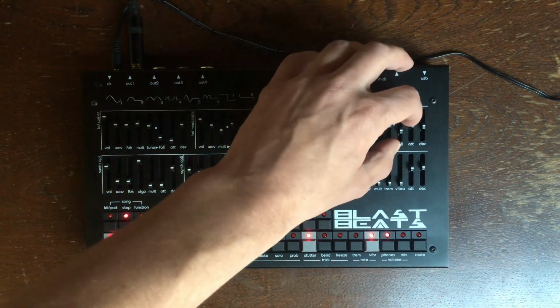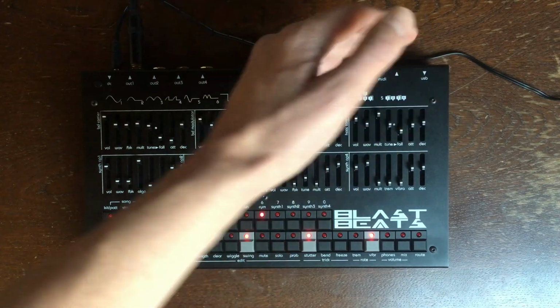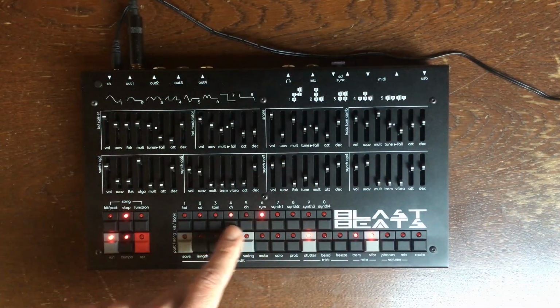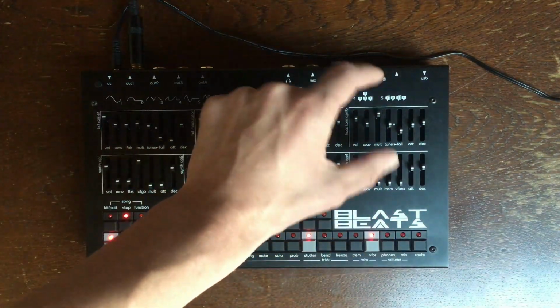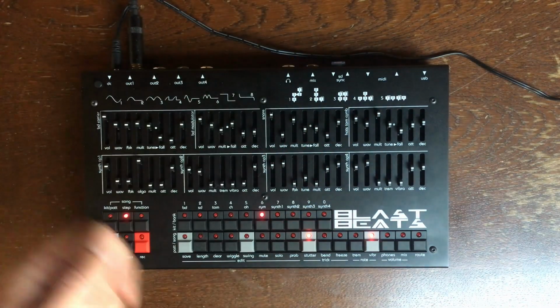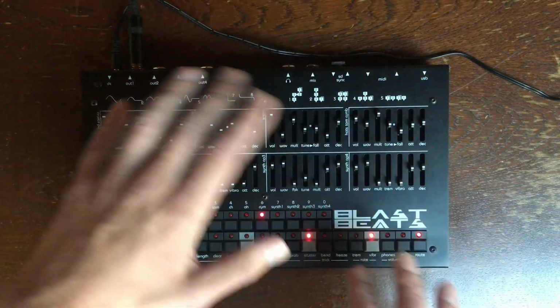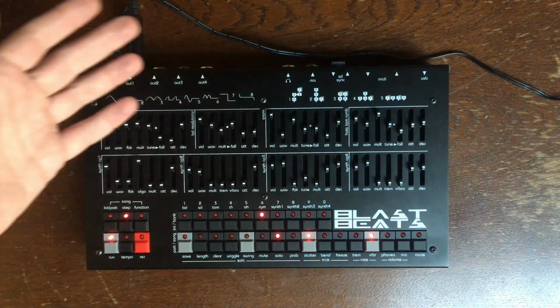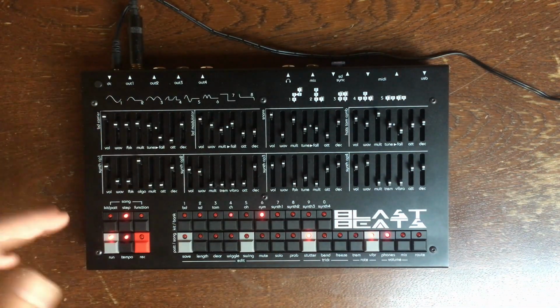So one of the things that is a bit difficult to grasp is that every time you select an instrument that share some of these settings, the faders do not follow the thing.